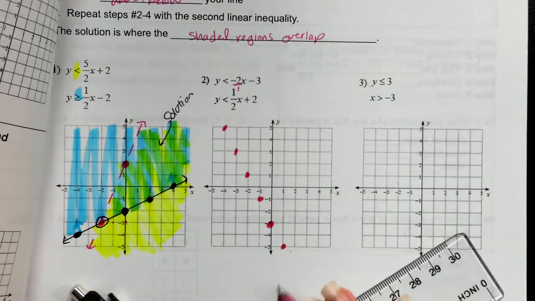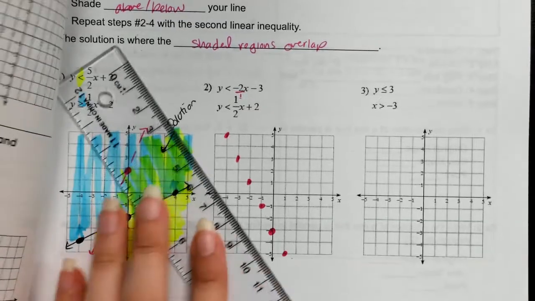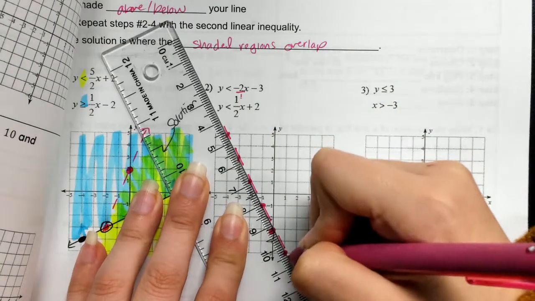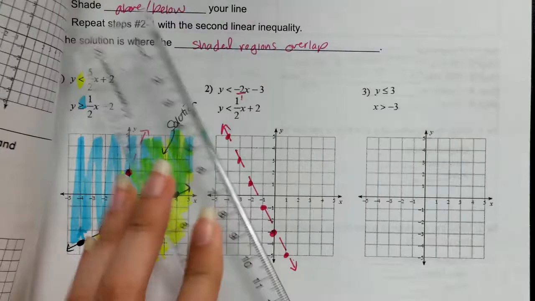The strictly less than means it's going to be a dashed line. So I'm going to leave spaces and go from edge to edge.